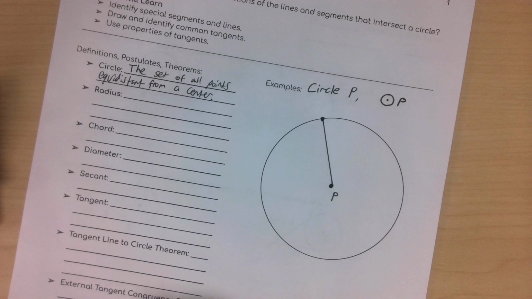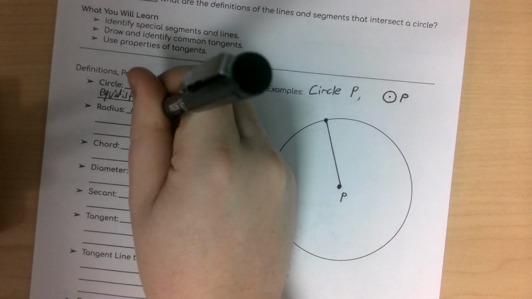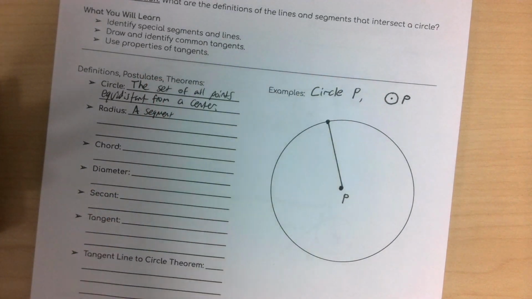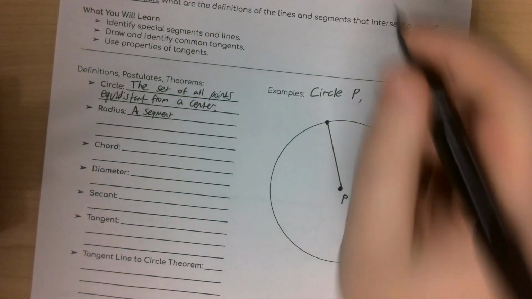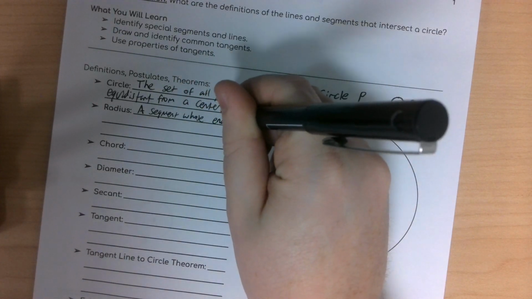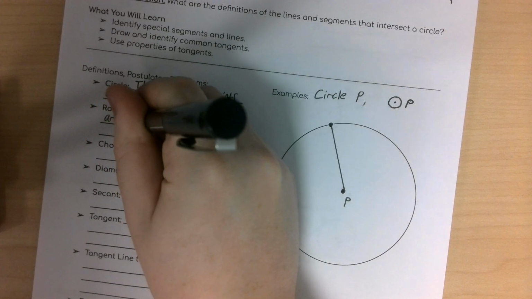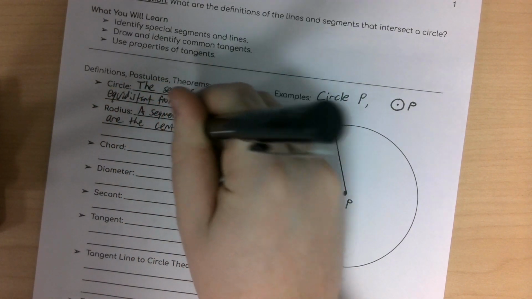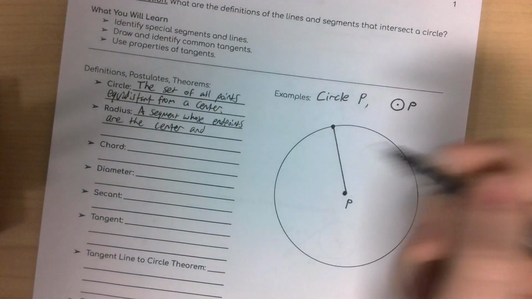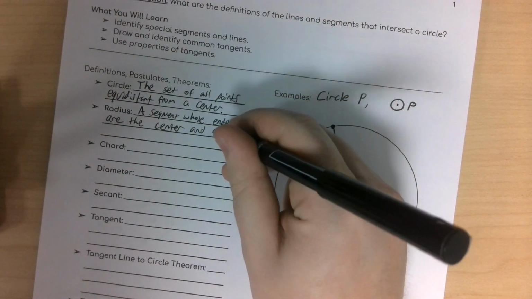So by definition, a radius is a segment whose endpoints are the center and any point on the circle.